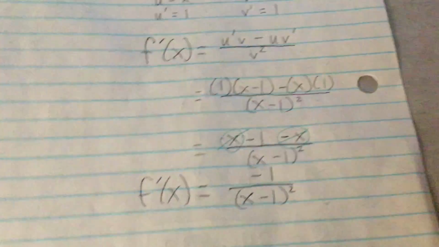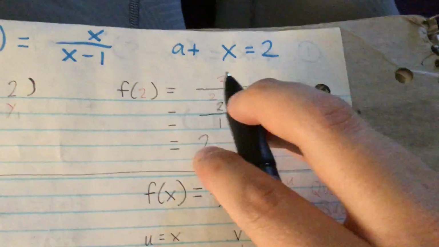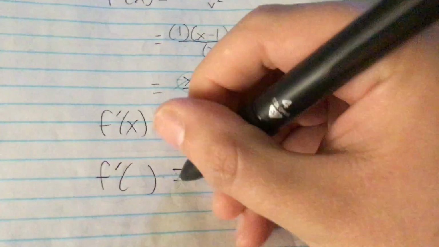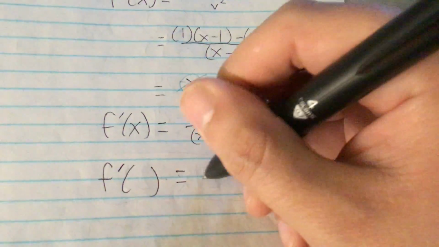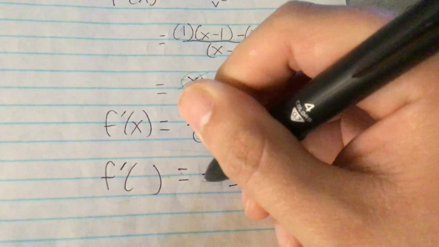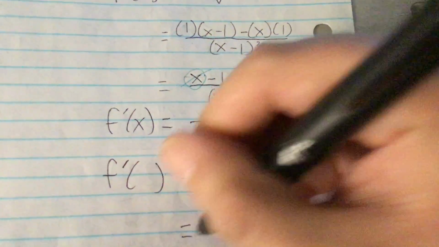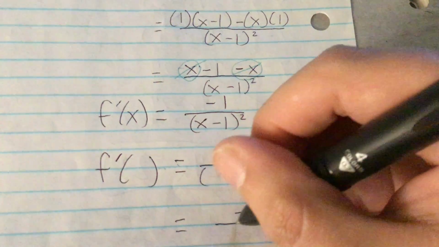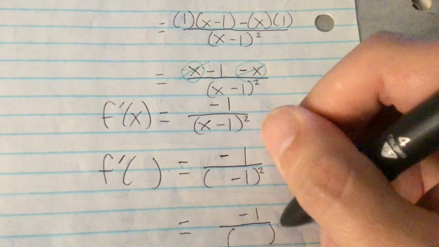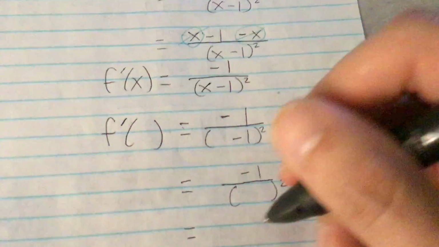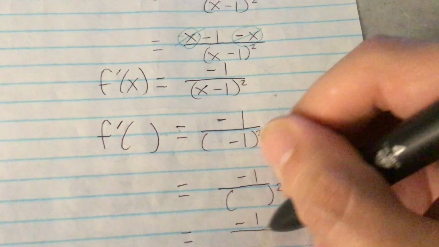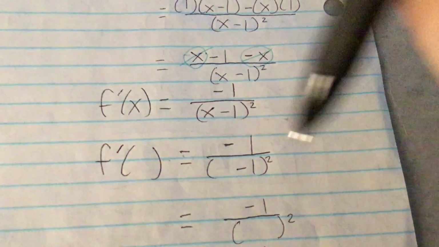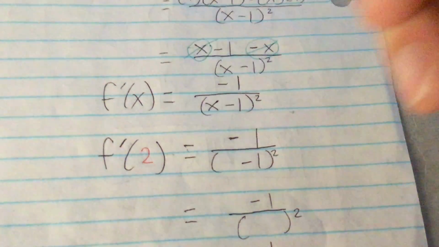Now comes the easy-ish part. I want to figure out what the slope is at x equals 2. So let's plug it in. f prime of 2 for negative 1 over x minus 1 quantity squared. So let's plug in x equals 2.